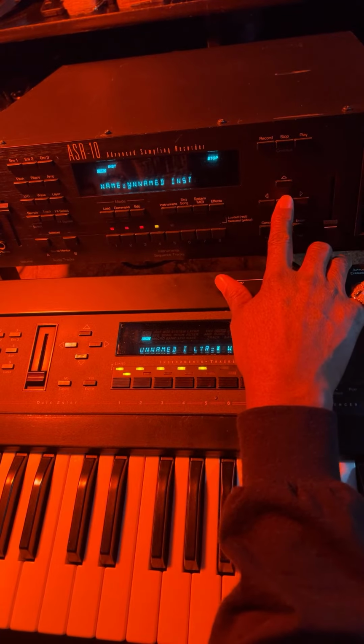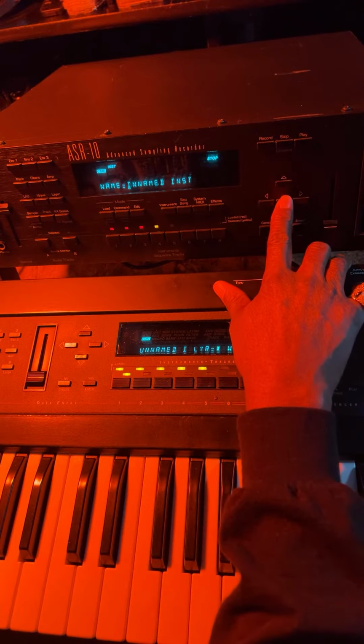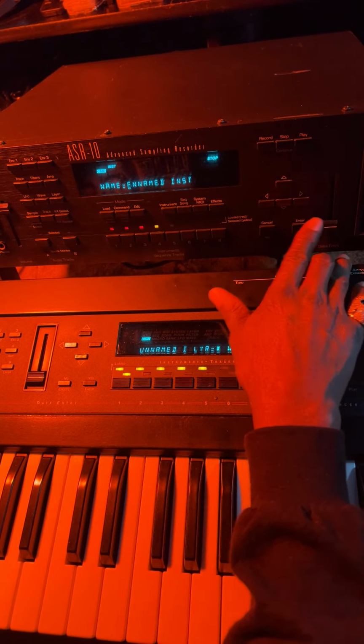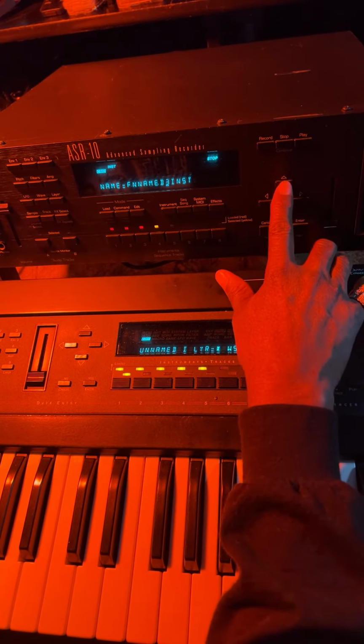I can't put the S because I already know that's the snare. So we're going to just say F for frequency. And then we're going to come over here and put what number? 4. Because it's on track 4. And say yes. Makes sense?